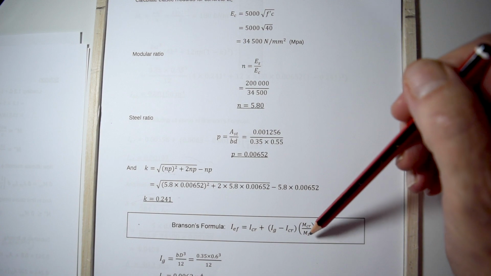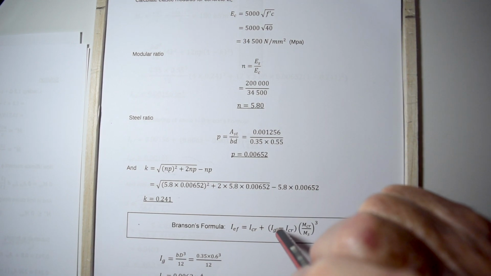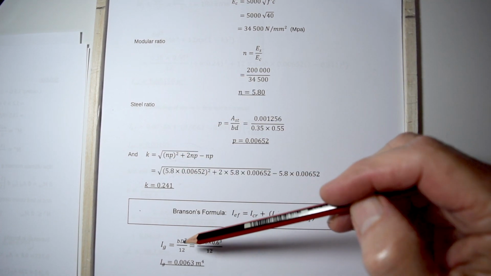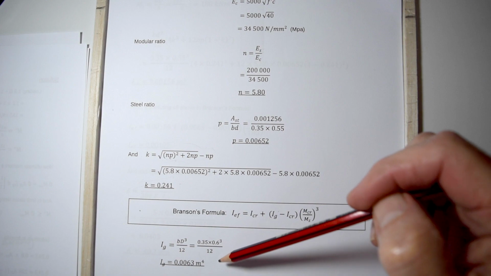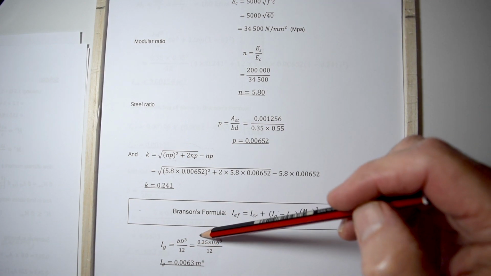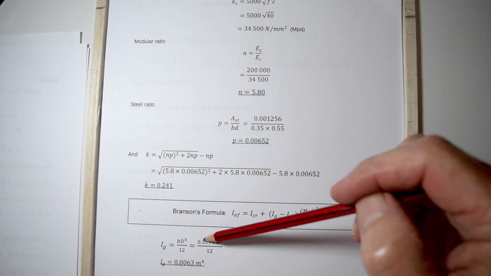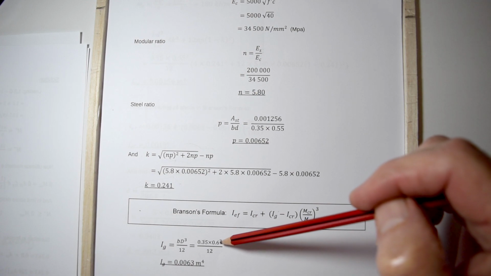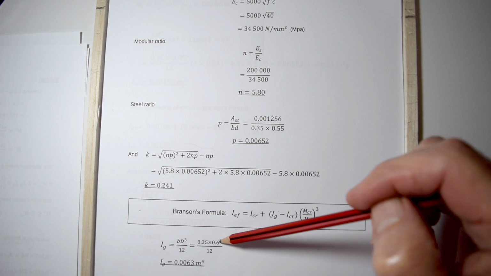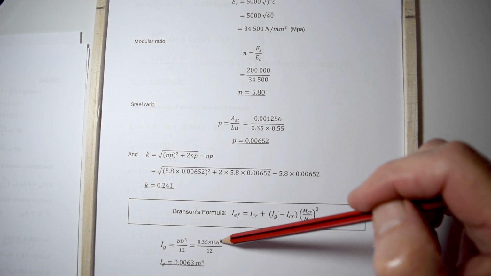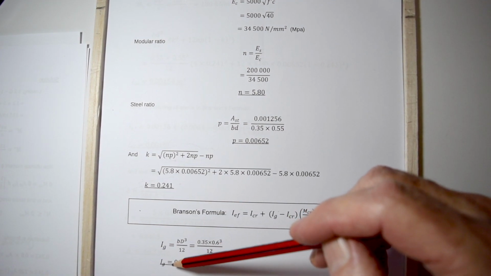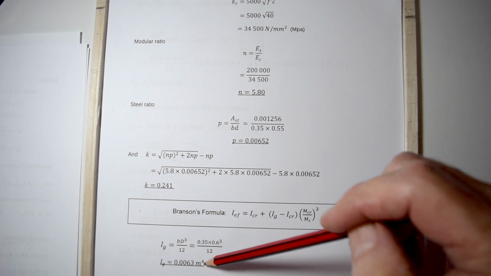This is Branson's formula. We've got I gross that we haven't worked out yet, and I gross is b d cubed over 12. I've done this in meters to simplify the size of the calculation. So we've got a breadth of 350 mil, or 0.35 meters, multiplied by an overall depth of beam. If you look back a few pages of the sketch, you'll see it's 600 deep, so it's 0.6 cubed. b d cubed, overall depth, not effective depth, over 12, gives you a gross moment of inertia of 0.0063 meters to the fourth.